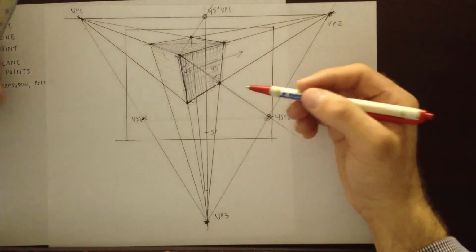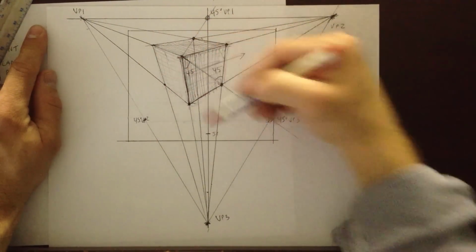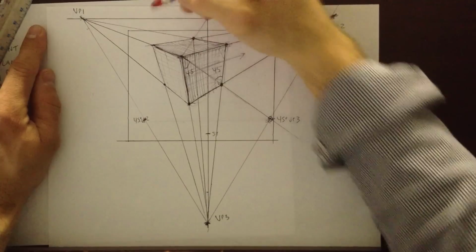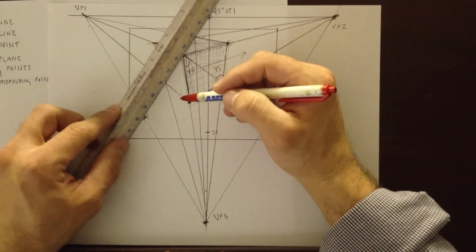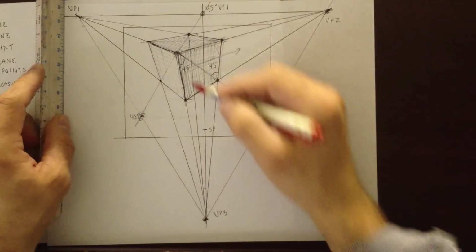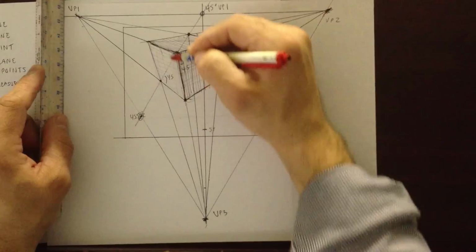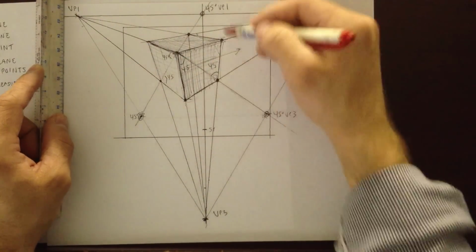That will make the other edge, the left edge right here. Okay, and again, if you took these 2 corners, connected them, they would take you to the 45-degree vanishing point right here. Okay, so again, it's 45 degrees right here, 45 degrees right here. Okay, and that makes your cube.